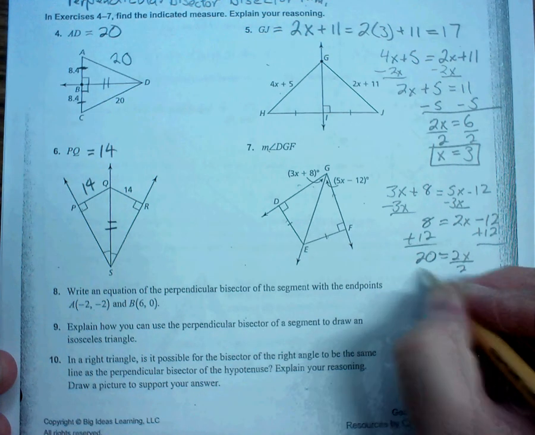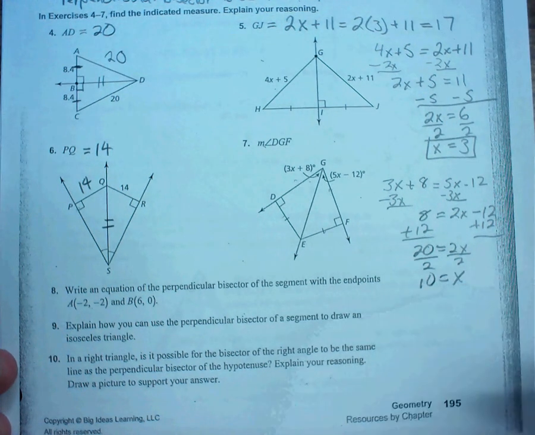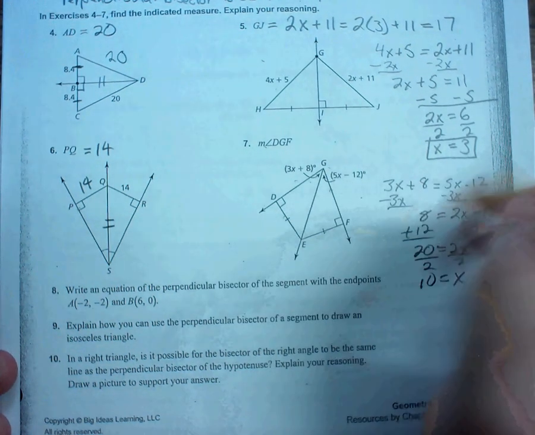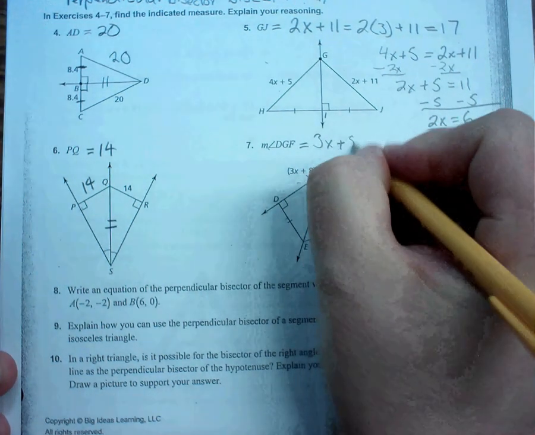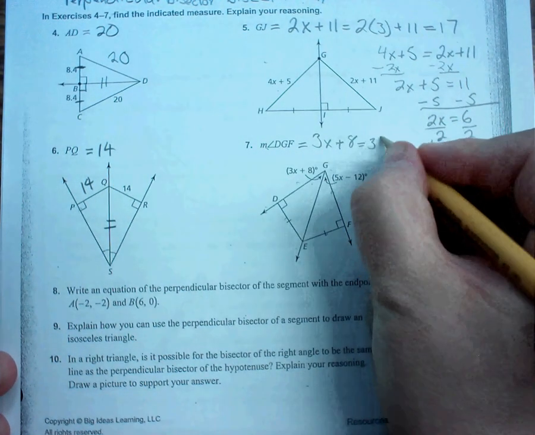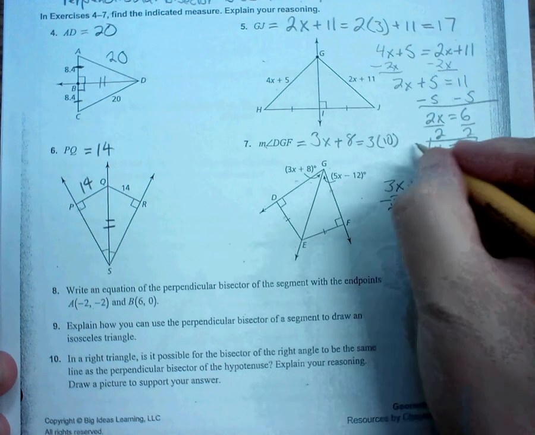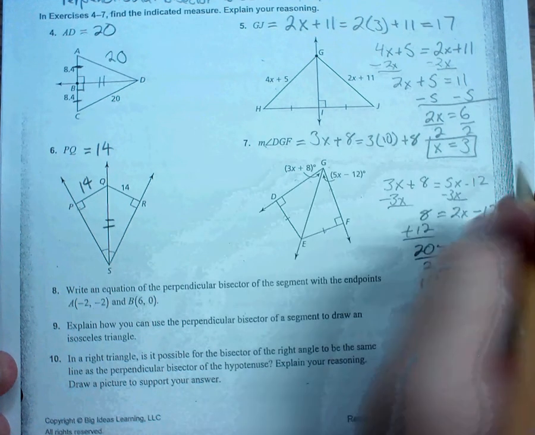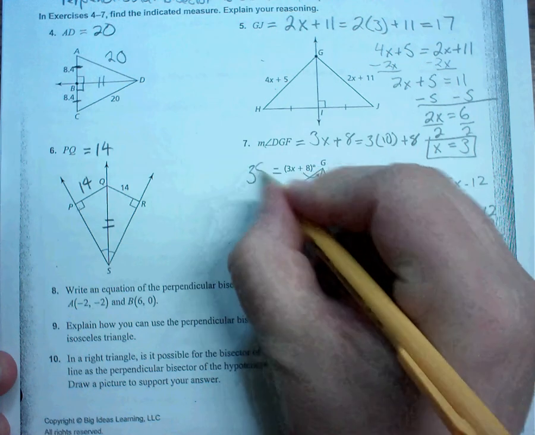Divide by 2. Divide by 2. I get 10 equals x. We want DGF. So that's going to be 3x plus 8 is equal to 3 times 10 plus 8. What's 3 times 10? And plus 8? Yeah, so this whole thing equals 38.